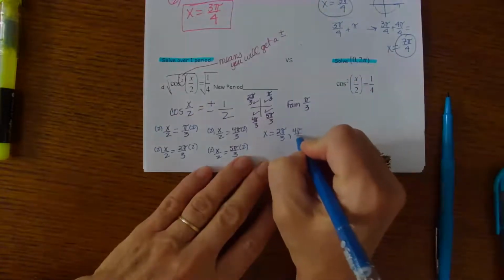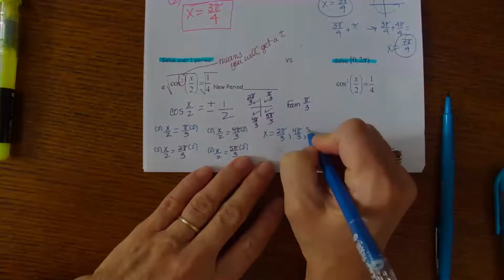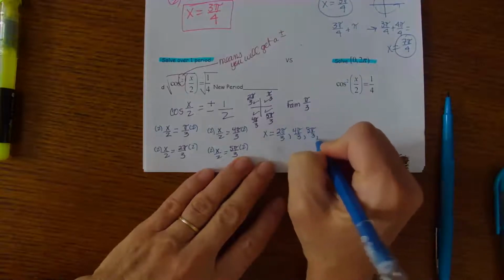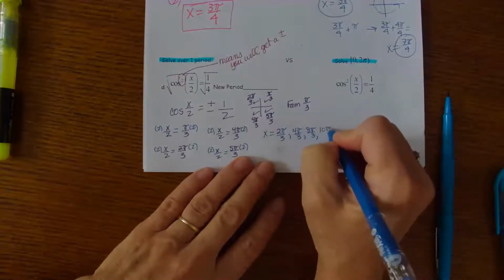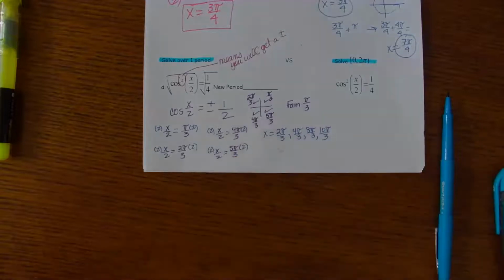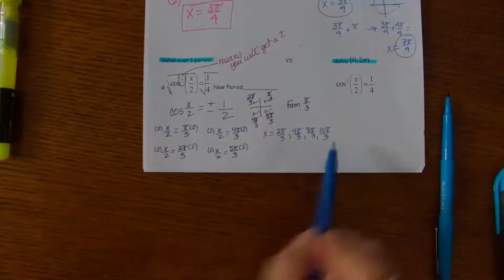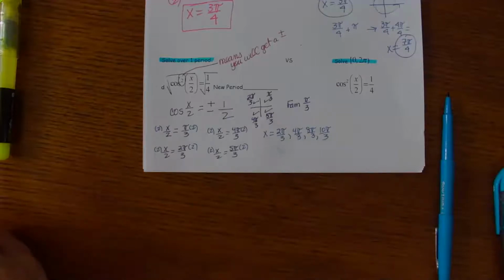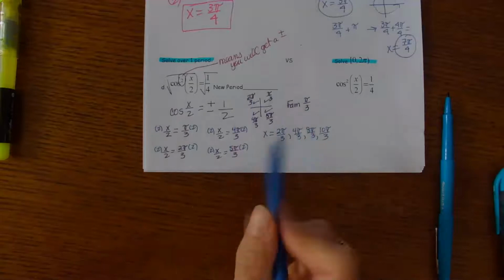4 pi over 3. What's next? 8 pi over 3. And what's next? 10 pi over 3. Now I need to ask myself, are these answers acceptable? What, like 10 pi over 3, how big is that? That's like 3 1/3, right? It's pretty big. But what's the new period?